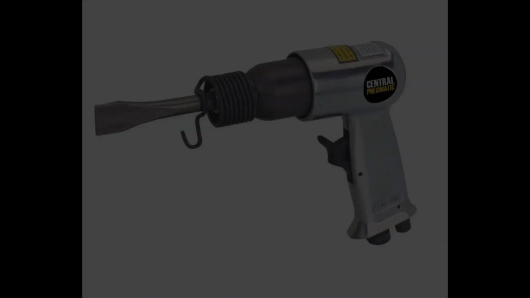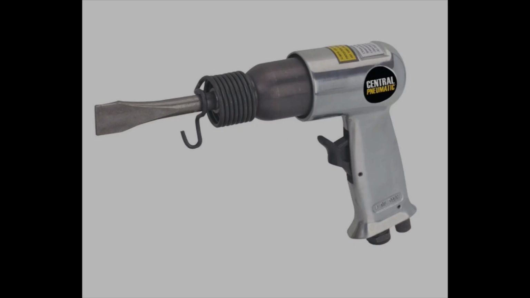The final method I promised to show is also mechanical. It involves chipping off the top layer of the concrete and removing it along with the dried oil and especially tar. The tool is a pneumatic chisel, also called a pneumatic impact hammer. This one is from Harbor Freight.